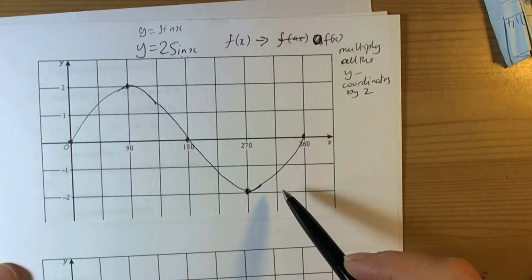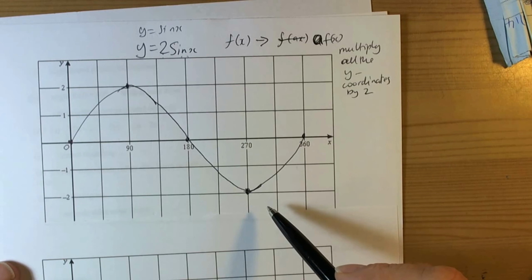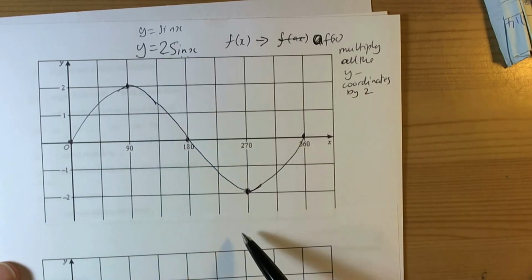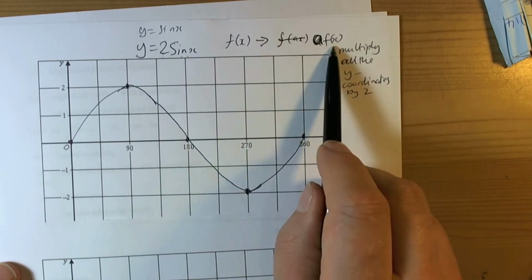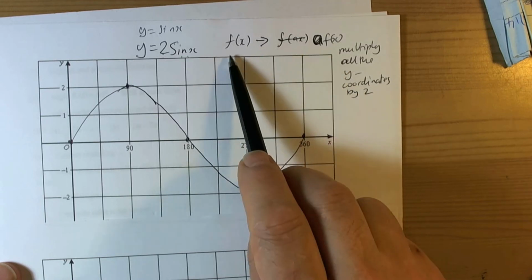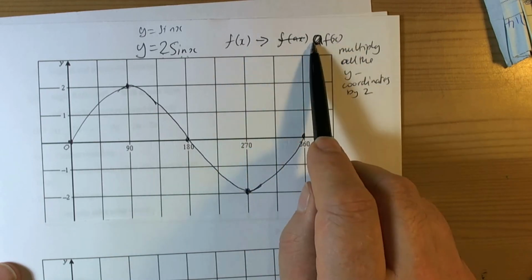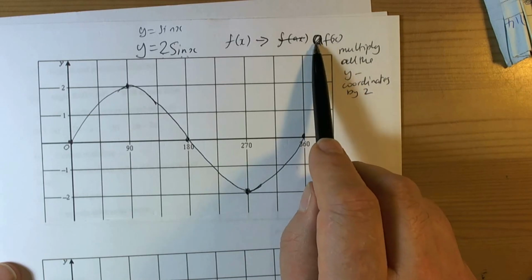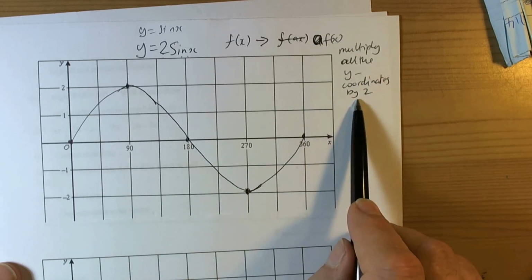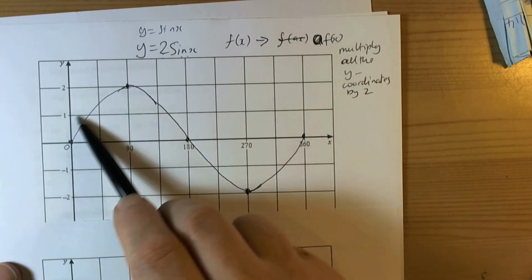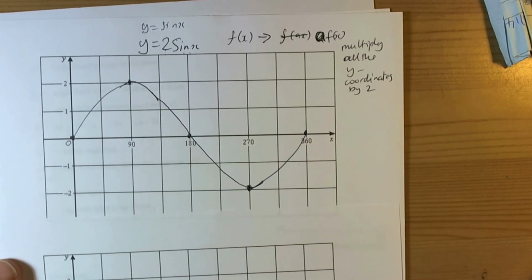So that's just a quick example of transforming the sine curve using a couple of function changes, and just remembering the rules of transformations of functions. So when the function is changed by a scalar outside the function, then you multiply all the y coordinates by that scalar. So in this case, you multiplied all the y coordinates by 2. Okay.